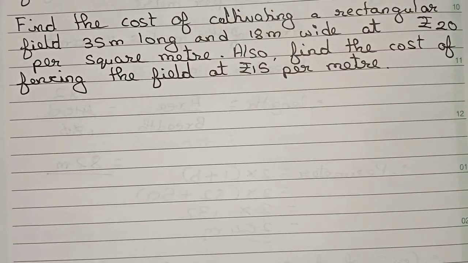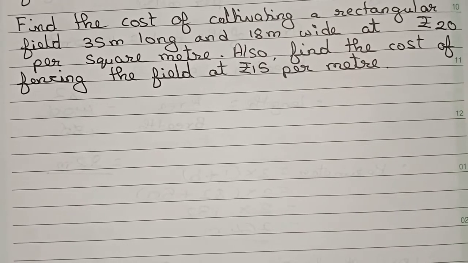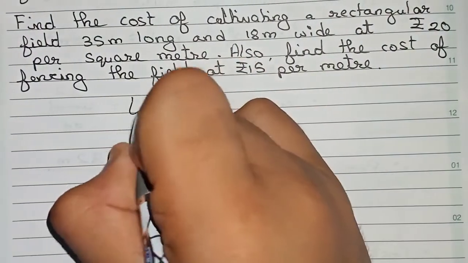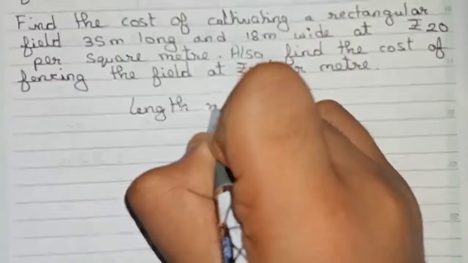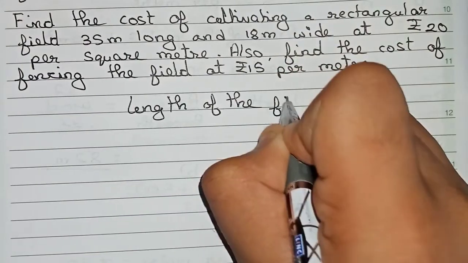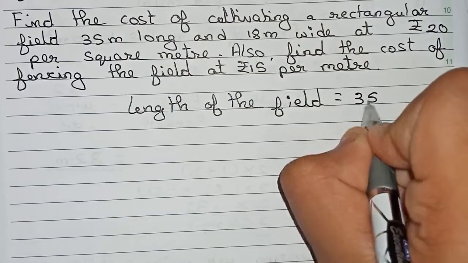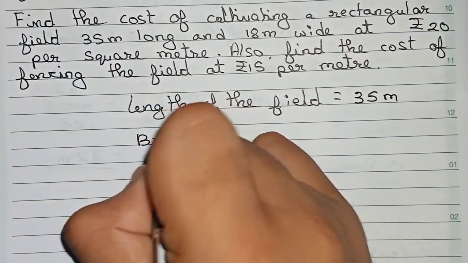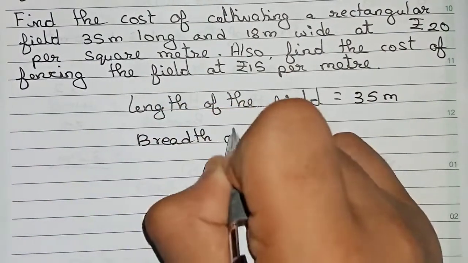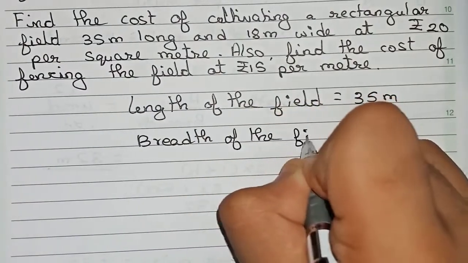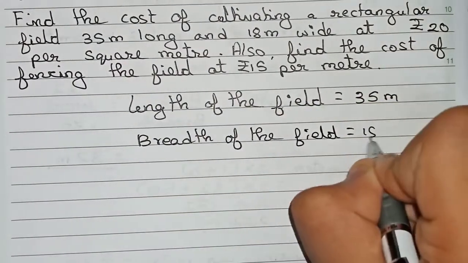Now our next question is, find the cost of cultivating a rectangular field 35 meter long and 18 meter wide at rupees 20 per square meter. Also find the cost of fencing the field at rupees 15 per meter. So this is our question. Let's solve this. First we write the length of the field equals, it is given 35 meter. Now breadth equals, it is given 18 meter.